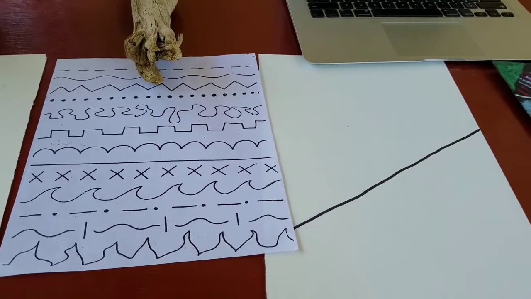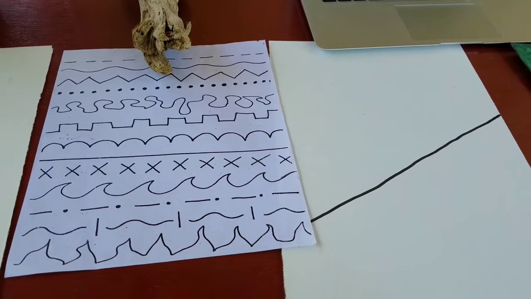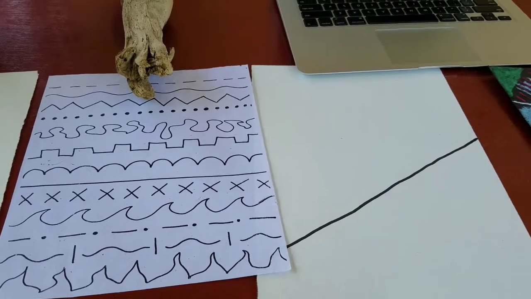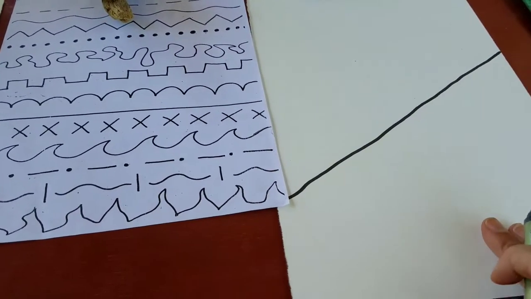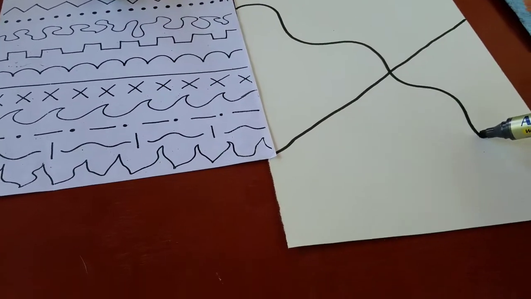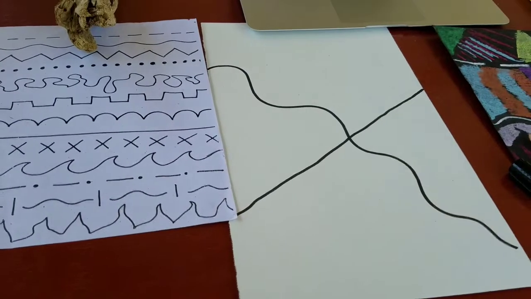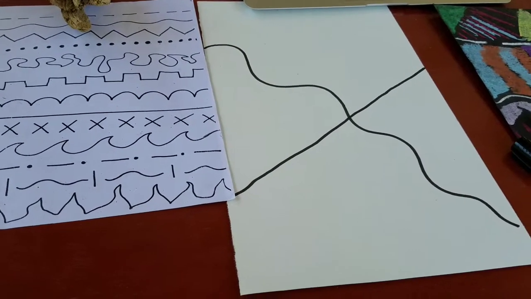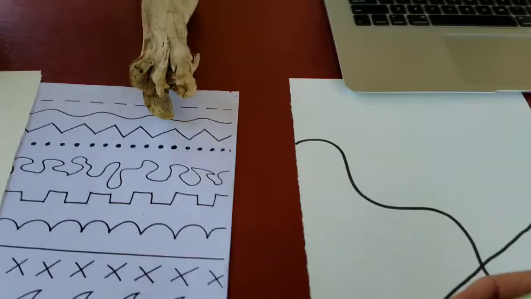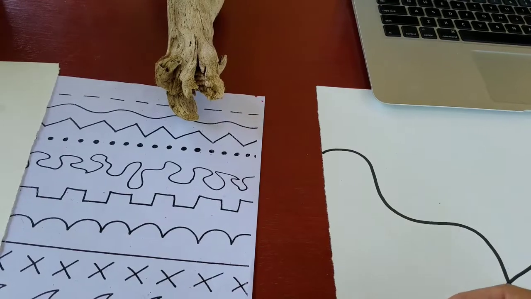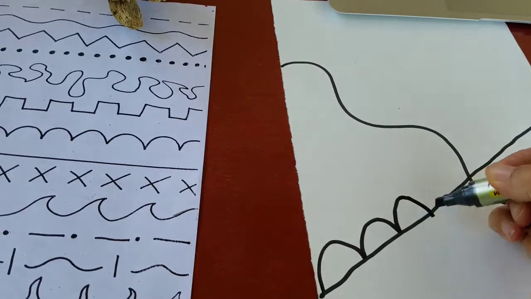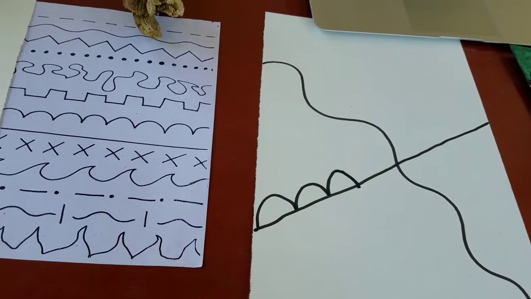Now, I'm going to choose a different kind of line for my second line. What would make a nice contrast or different to the straight line? I think I will do a wavy line. I'm just going to cross right over my first line, again going to the edge of the paper. Next, I think I will choose a bumpy line, and maybe I'm going to make this bumpy line a little bit shorter. So I'm just going to do 1, 2, 3 bumps. There we go. There's my bumpy line, so I have 3.